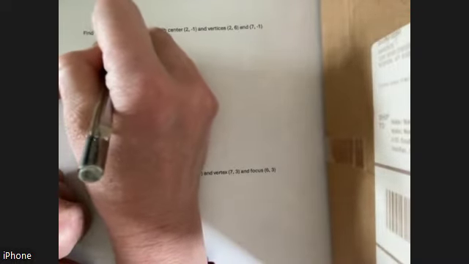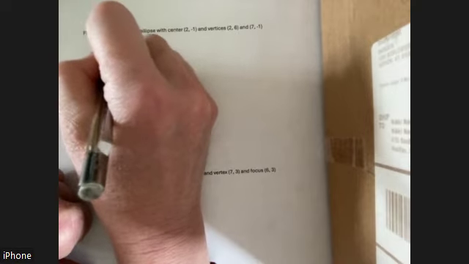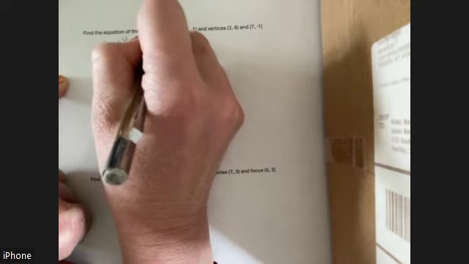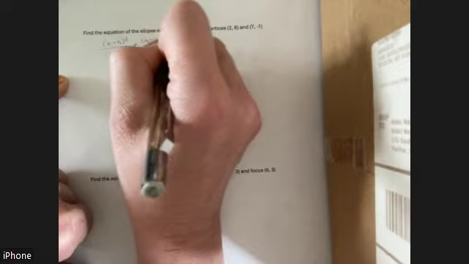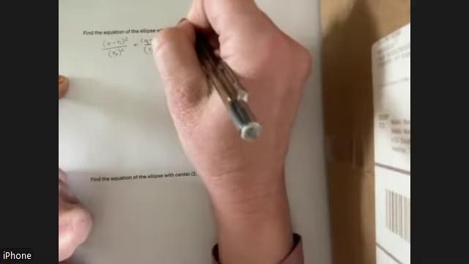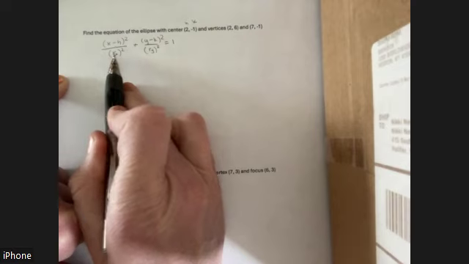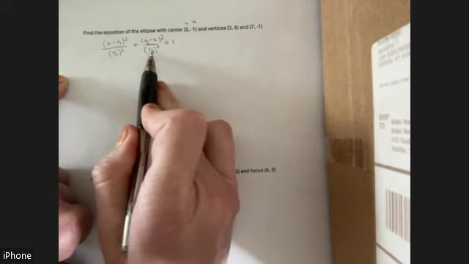So the goal is to put it into this form. So we've got H and K given to us by looking at the center. And hopefully from the vertices, we can find R sub X and R sub Y, because those are the only other things that we need in order to write this equation.